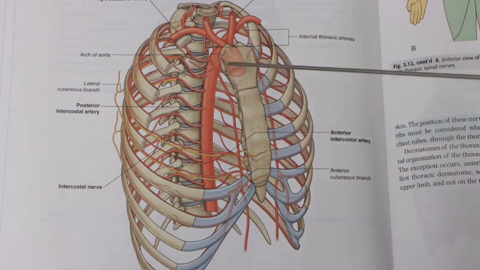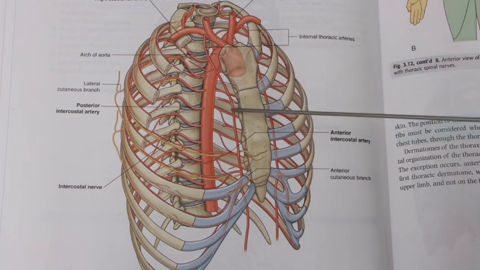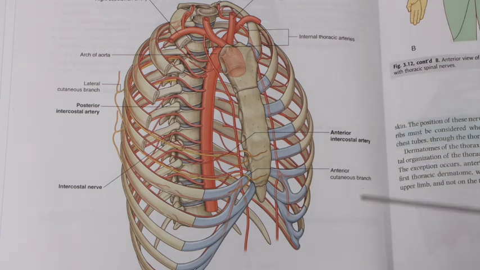So the pericardiacophrenic artery is a branch of the internal thoracic artery, and it supplies the anterolateral surface of the pericardium of the heart. It runs together with the phrenic nerve, which is important, and it also supplies the diaphragm. That's why it's called the pericardiacophrenic artery.